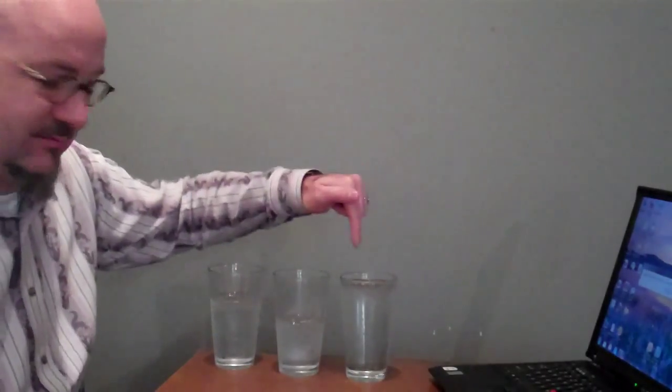It doesn't take a rocket scientist to look at these glasses of water and go, gee, which one's the biggest? Maybe that one. Gee, which one's the smallest? Okay, maybe I have to look at it twice, but it's not hard to see, right? This one is clearly the smallest. And that's all it really is. That's all there really is to Agile estimating.